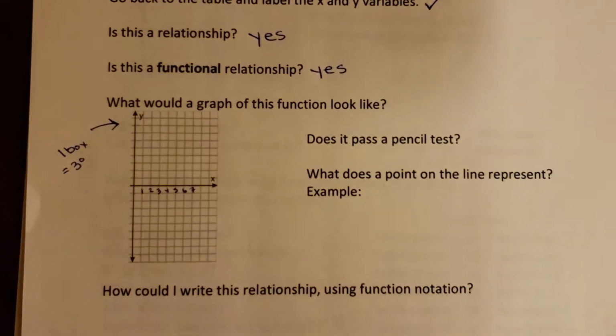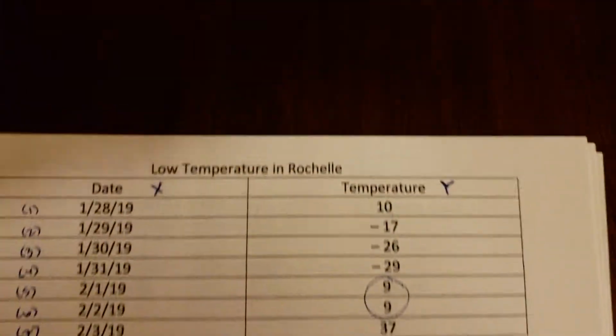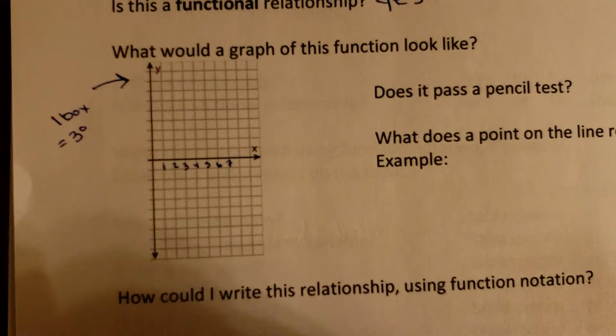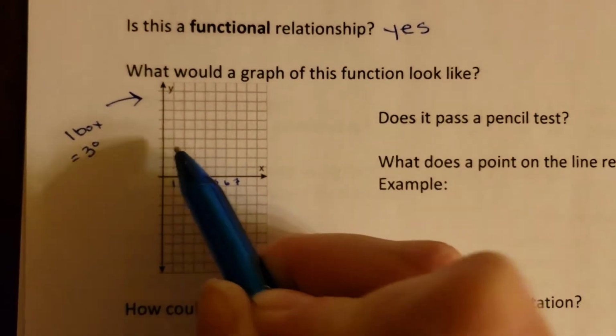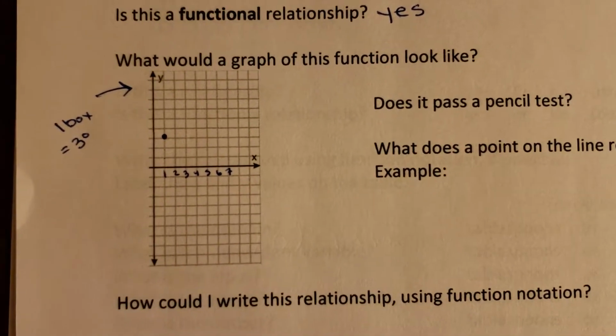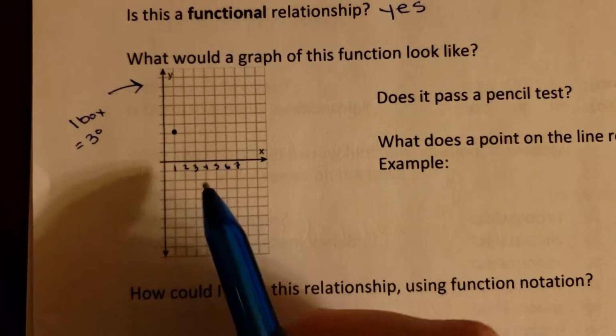We'll go with that. Okay, so then, on the first day, the temperature is 10 degrees. It's not going to be perfect. 3, 6, 9, and a little bit higher than that is 10 degrees. Day 2 is -17.